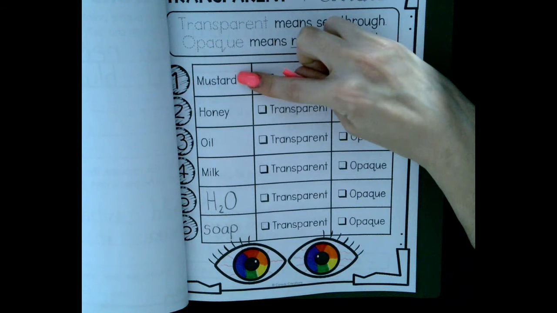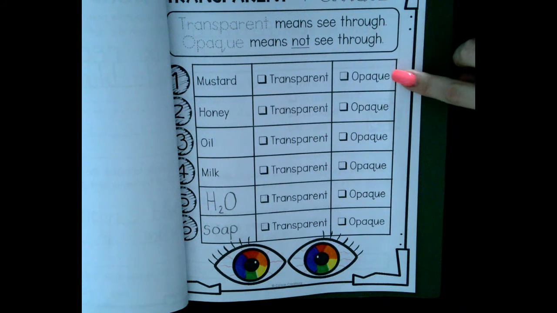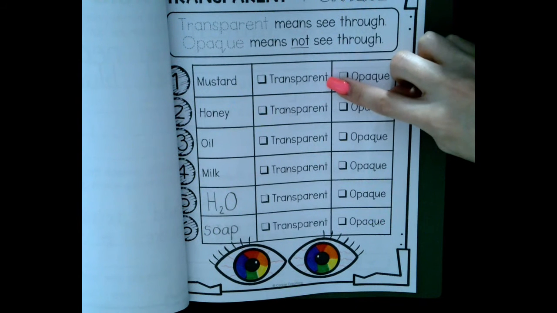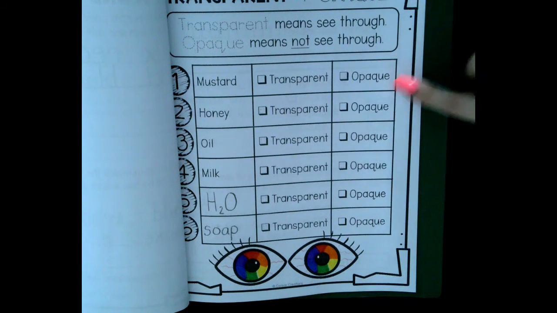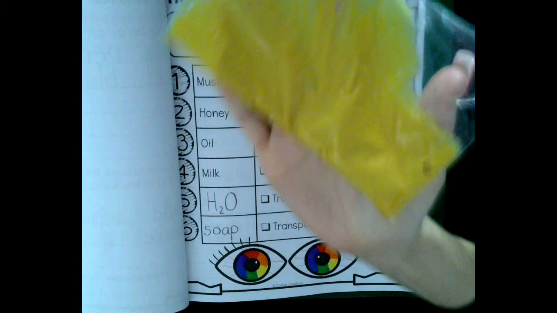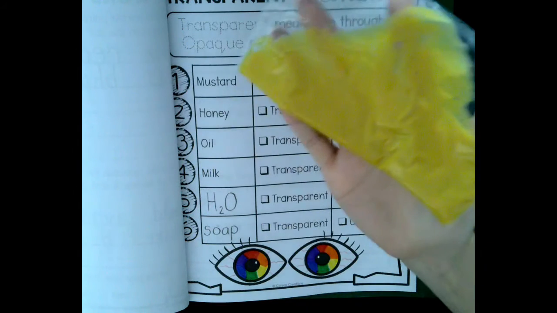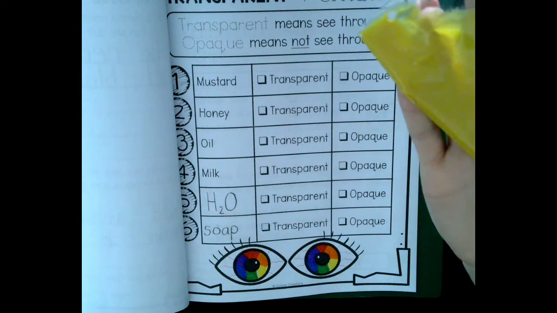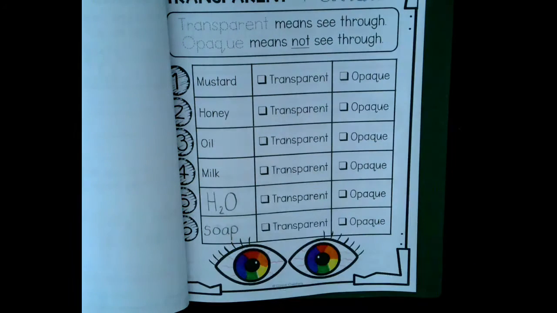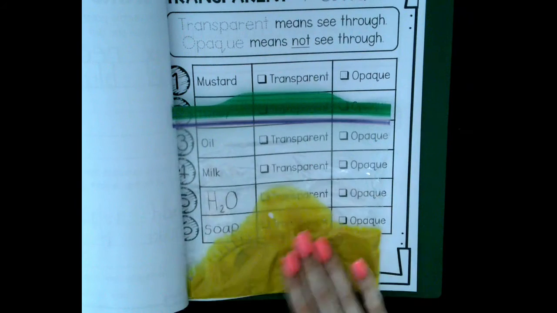We need to decide, is mustard transparent, meaning you can see through it, or opaque, meaning you can't see through it? One more time, transparent means you can see through it. Opaque, you cannot. So that means if I put this mustard over the eyes, if you can see it, we would say that it is transparent. If you can't see the eyes, then the mustard is opaque. Are you ready to try it and find out? Here we go. Let's take our mustard, put it right over top.